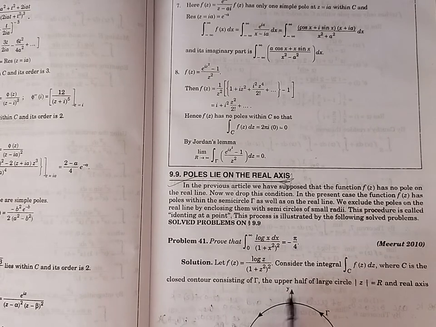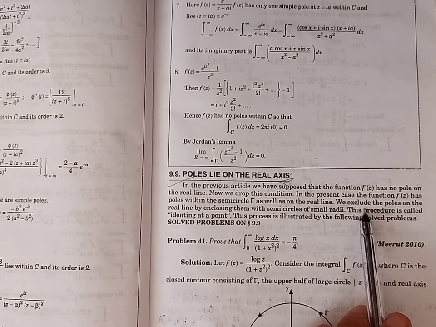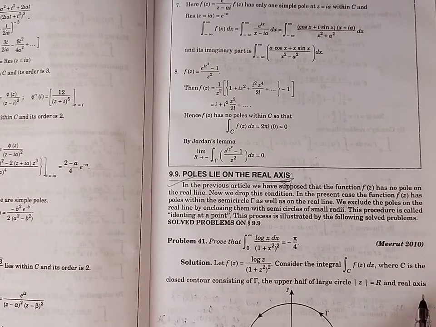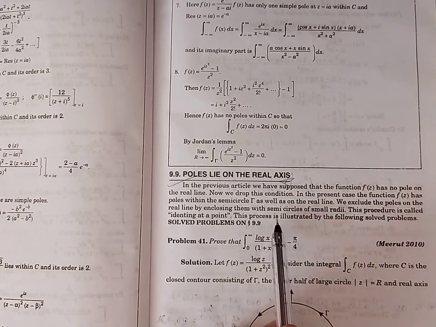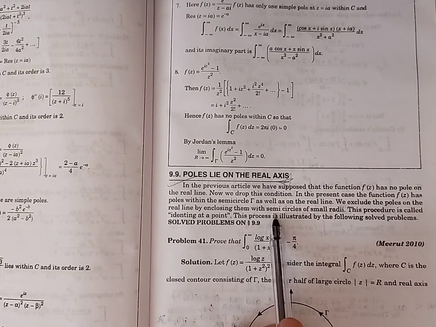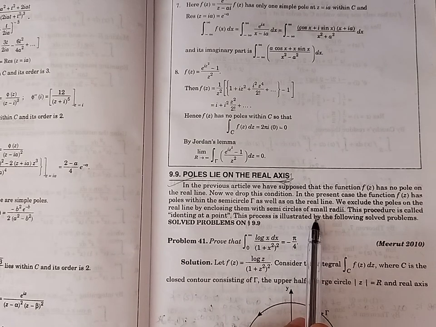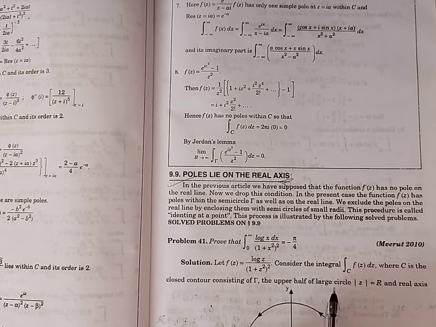Here we exclude the poles on the real line by enclosing them within semicircles of small radii, and this process is called indenting at a point.